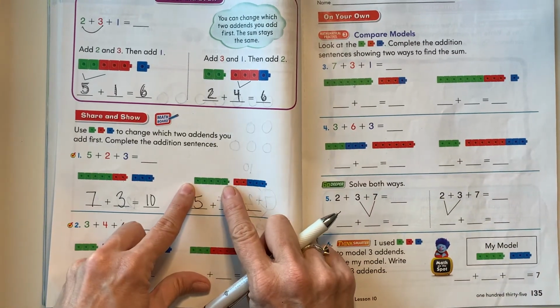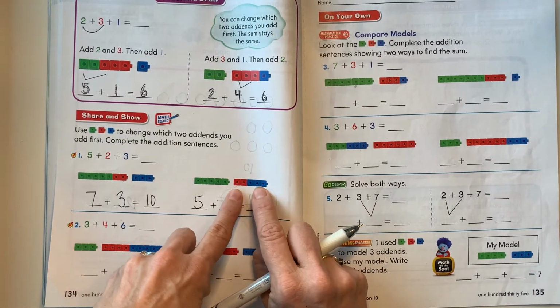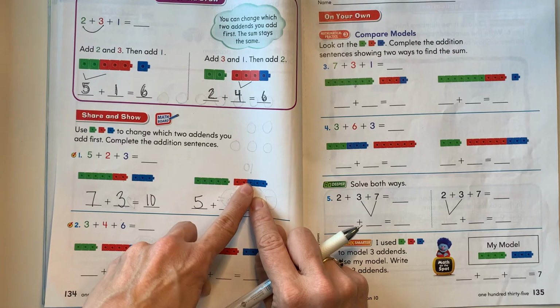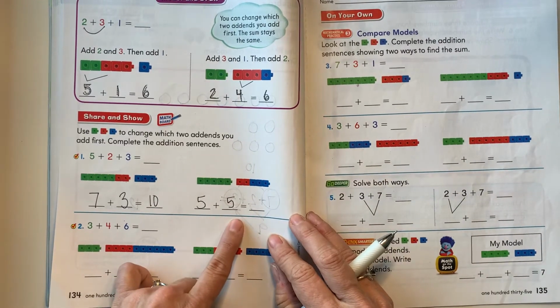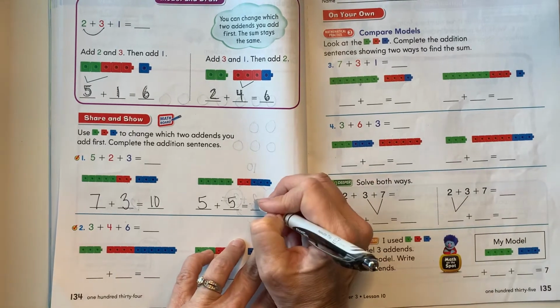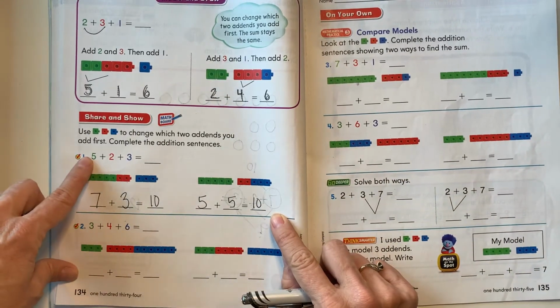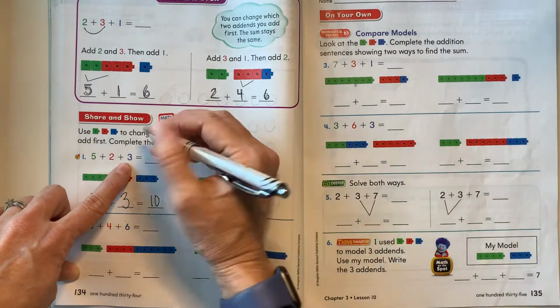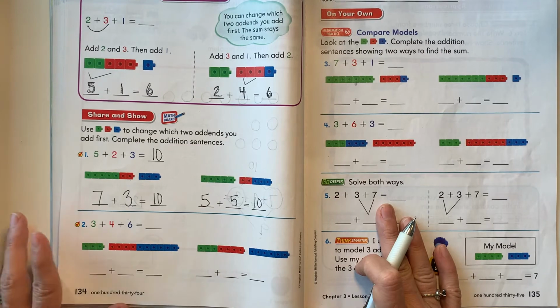So we could solve it this way, or we could solve it with the 5 on its own, right? Because that's what the picture shows, 5 green, and the 2 and the 3 together, 2, 3, 4, 5. 5 and 5, we know our doubles fact is also 10. So either way you do it, you still come up with 10. So that means 5 plus 2 plus 3 is 10. Okay, let's do some more.